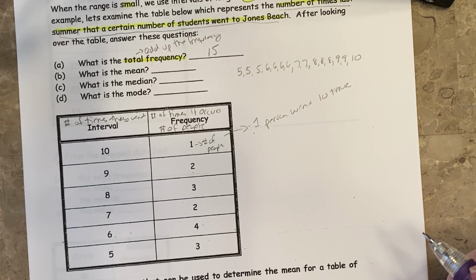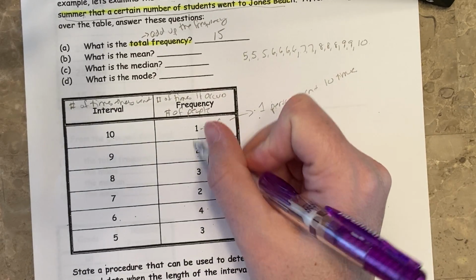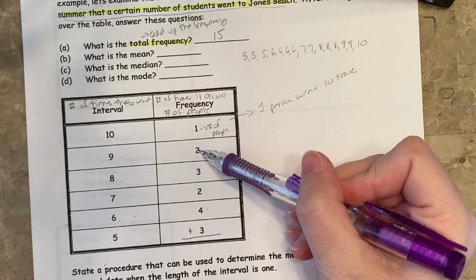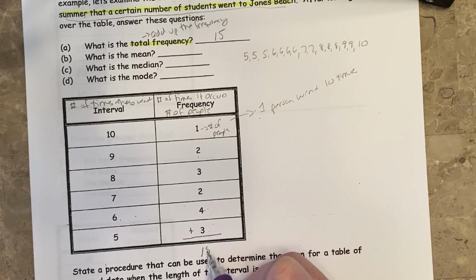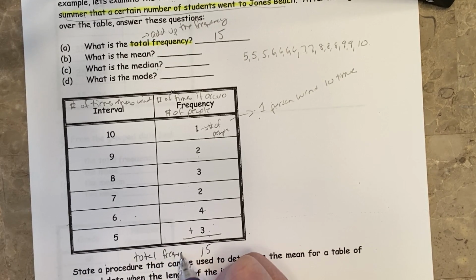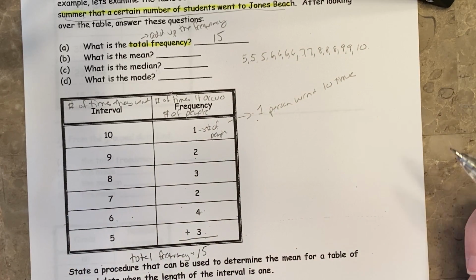There is actually a little bit of a shortcut to figure that out. If you take the frequency column and simply add them all up, 1 plus 2 plus 3 plus 2 plus 4 plus 3, you will see that it will also get you 15. So when you add up all those numbers, that is also the total frequency. You're going to see a lot today: I'm going to teach you the long way, and I'll also teach you a shortcut.